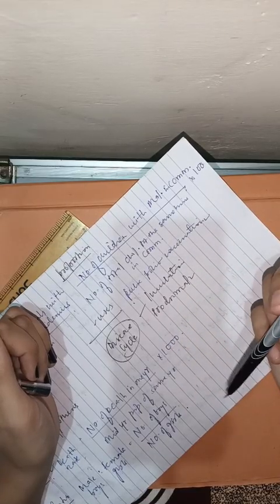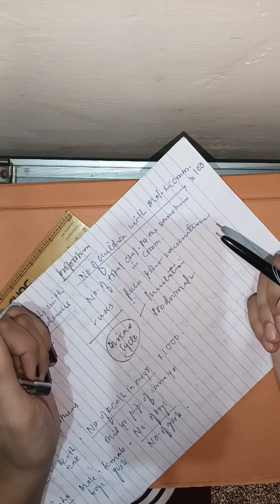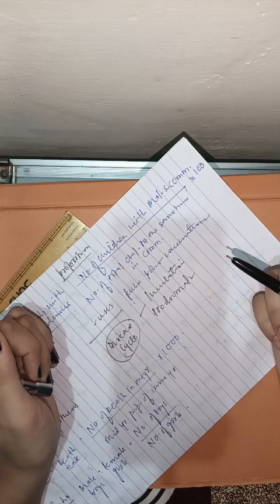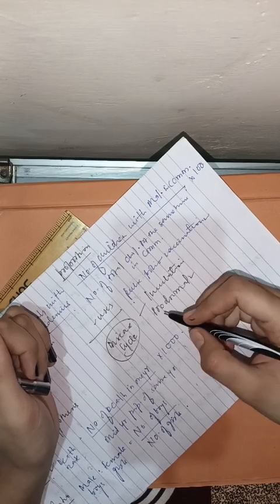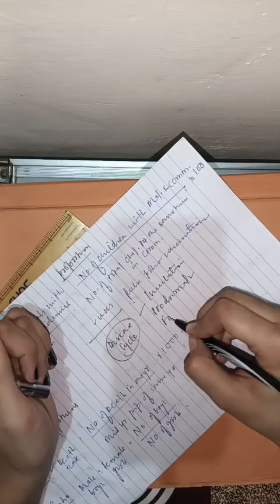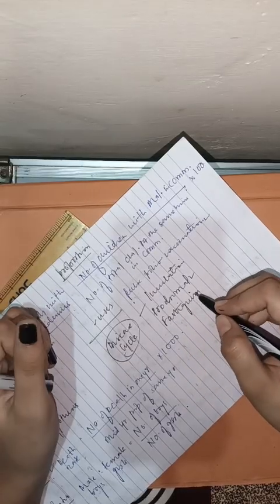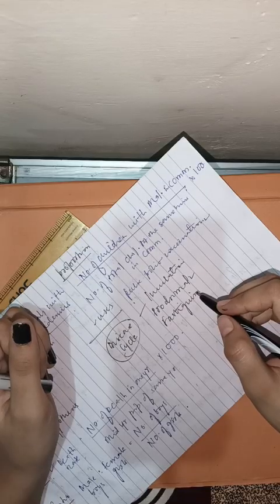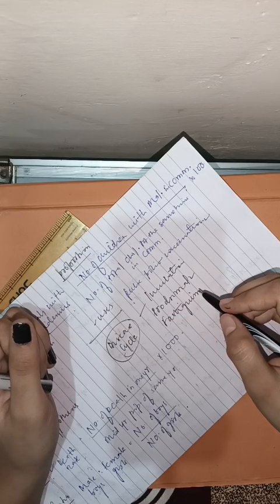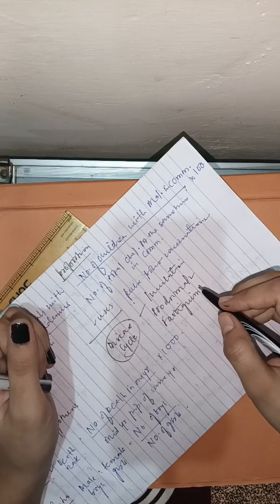This stage lasts 1 to 4 days and is marked by vague signs and symptoms, but clinical diagnosis is not possible. Third is fastigium stage. This stage represents the height of the disease, signs and symptoms are clear cut and diagnosis is possible.